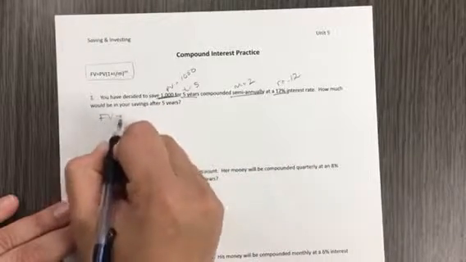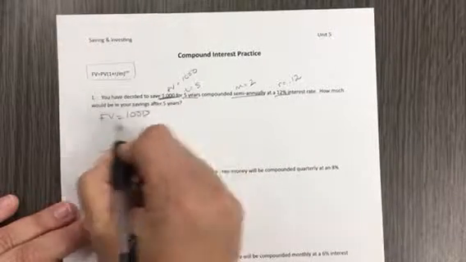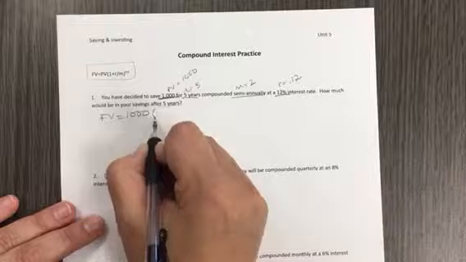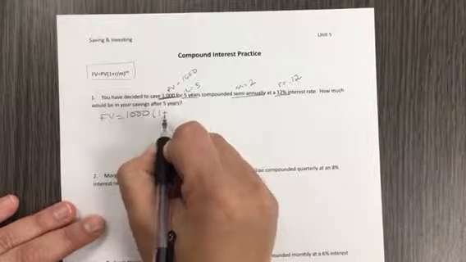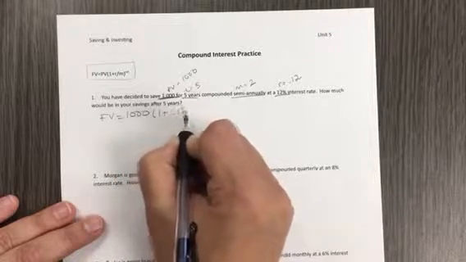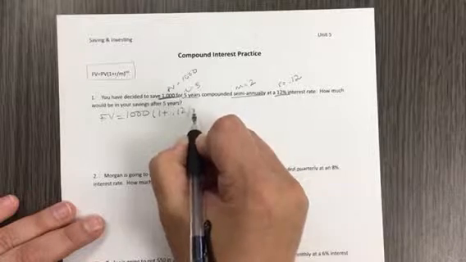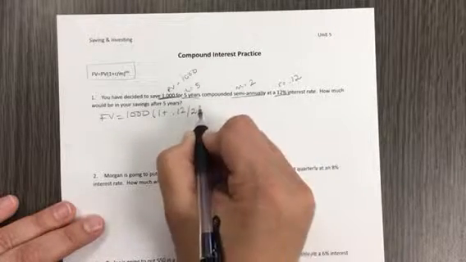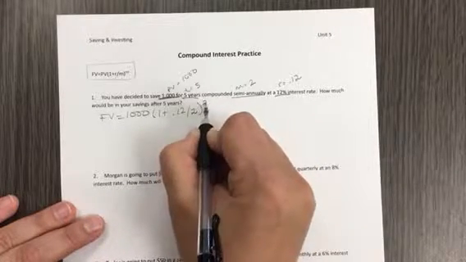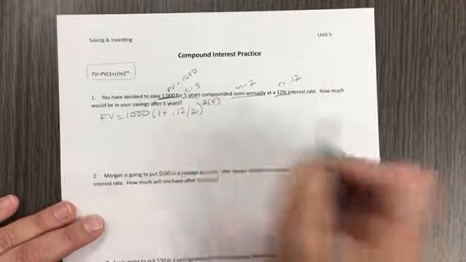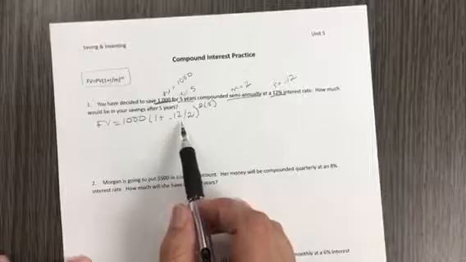So your first step would be to plug in your numbers. So 1,000 is our PV, we have our parenthesis, 1 plus the rate of 0.12 divided by the number of times compounded, M, close the parenthesis, and then M times T as an exponent. So that's your formula filled in here.